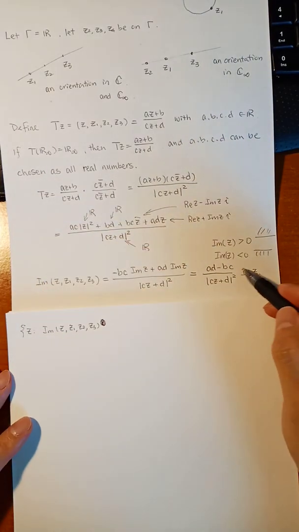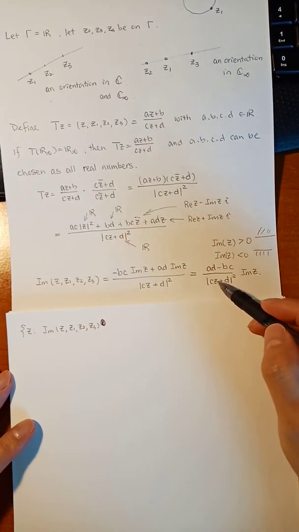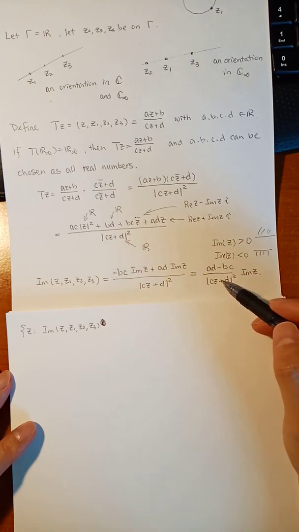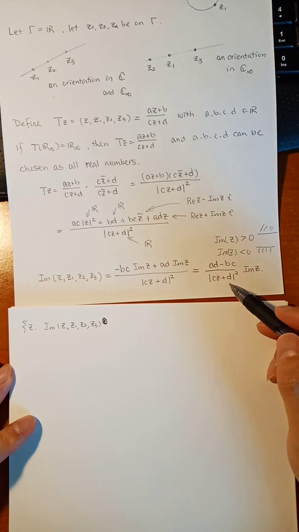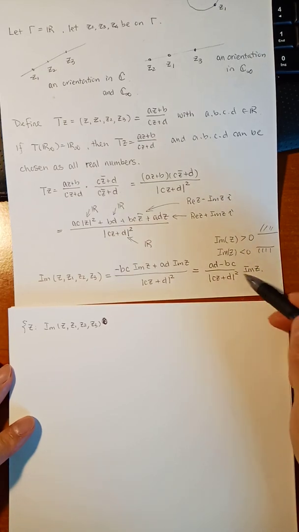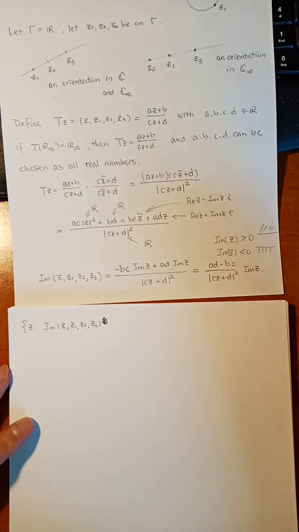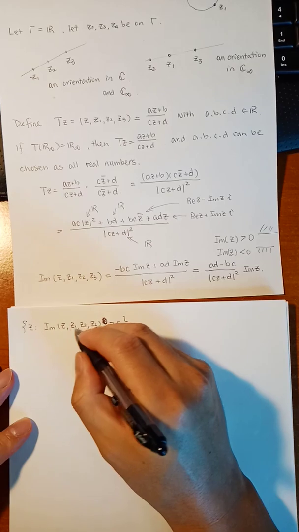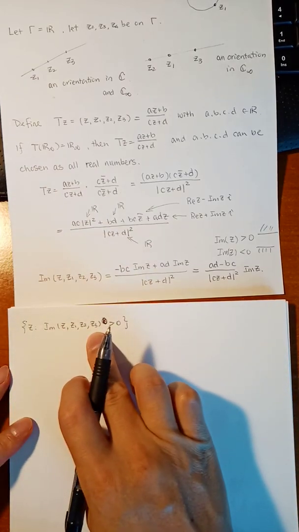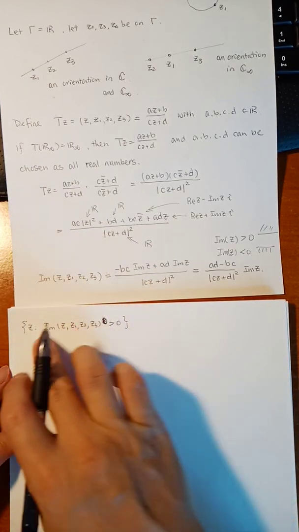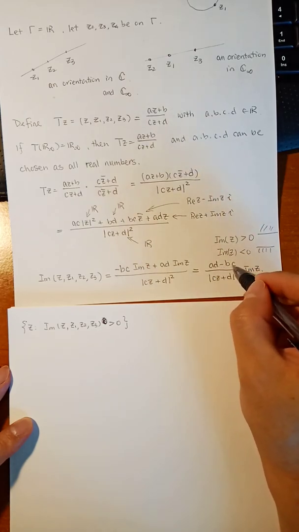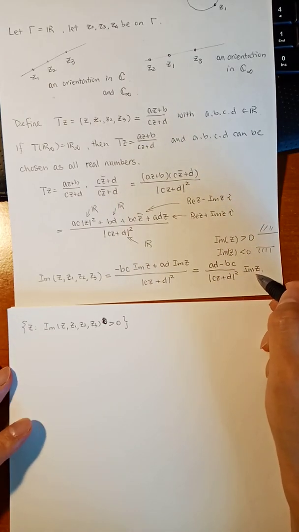So here you will get a positive and negative, but this is positive. It does not change the sign. AD minus BC could be positive or negative, so you may have a different sign compared with the imaginary part of Z. So you can put here: the imaginary part of this cross ratio is greater than 0. This is determined by this AD minus BC, and also determined by the imaginary part of Z.